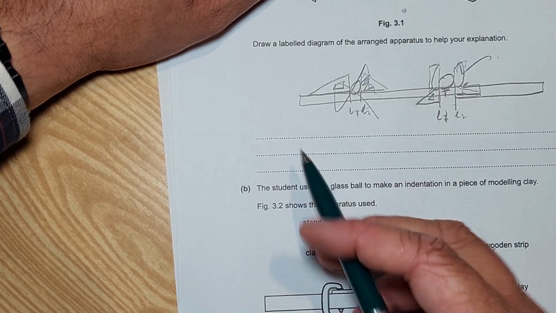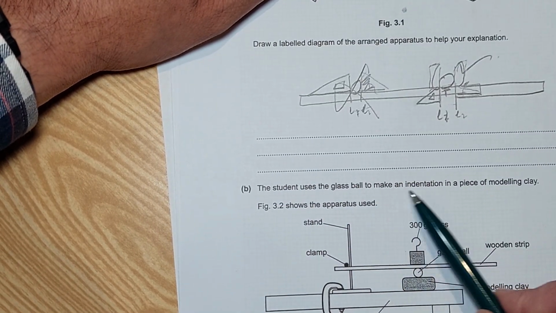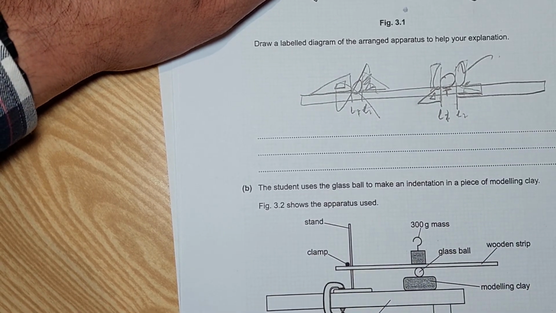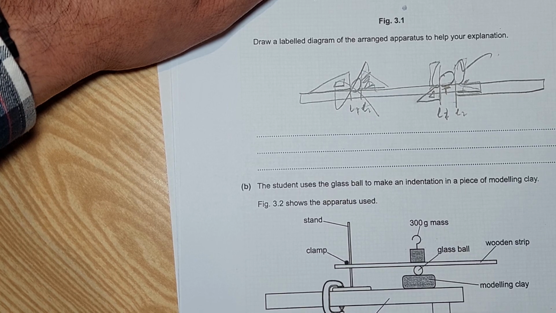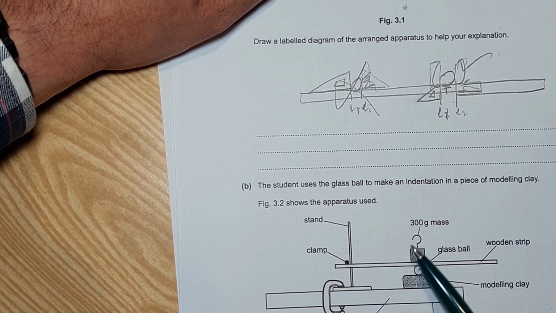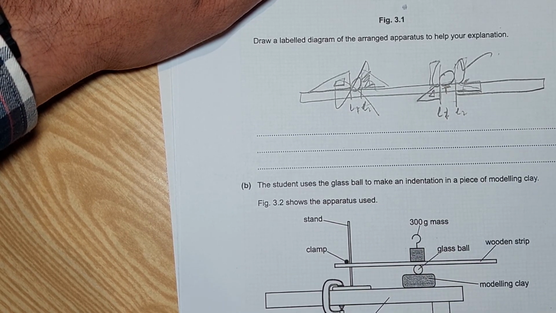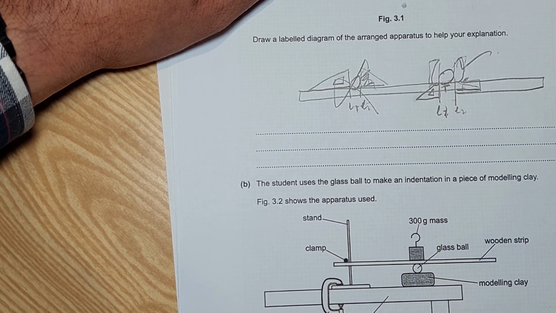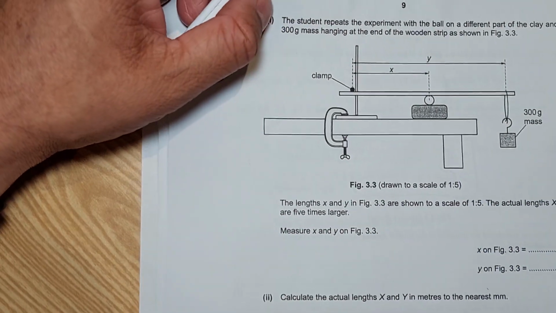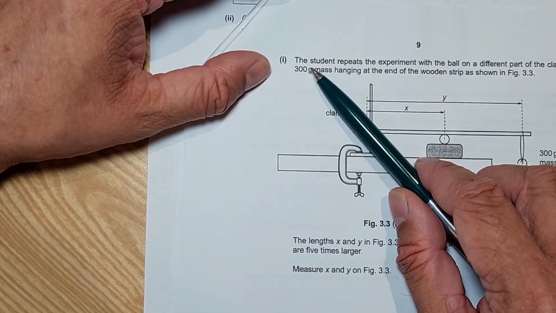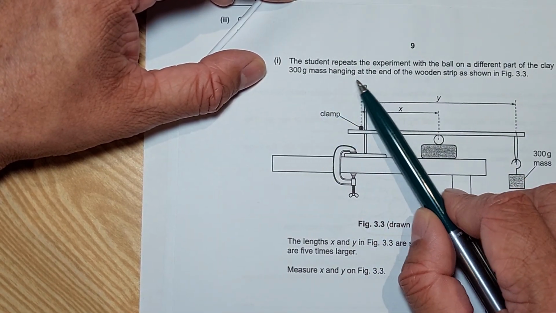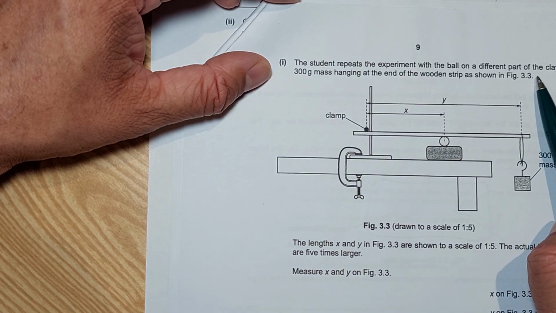Now, the student uses the glass ball to make an indentation in a piece of modeling clay. A 300-gram mass with weight F1, 3 newtons, is placed on the wooden strip, directly above the glass ball. The mass is left in place for 1 entire minute, and then removed. The student repeats the experiment with the ball on a different part of the clay and the 300-gram mass hanging at the end of the wooden strip as shown in figure 3.3.